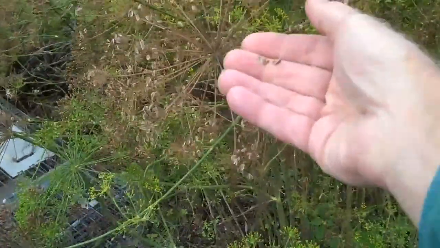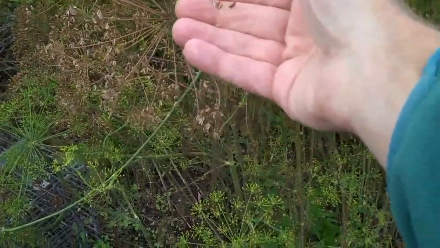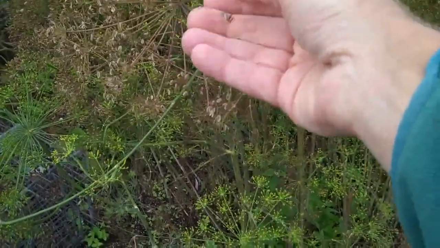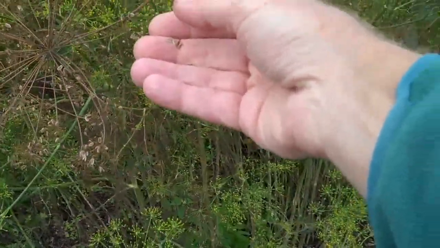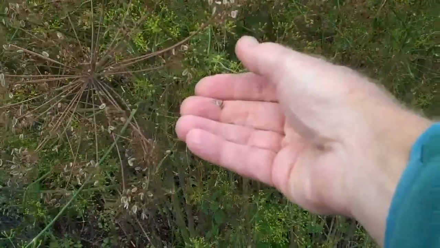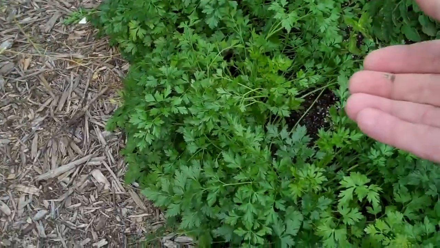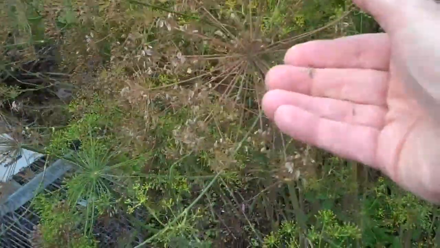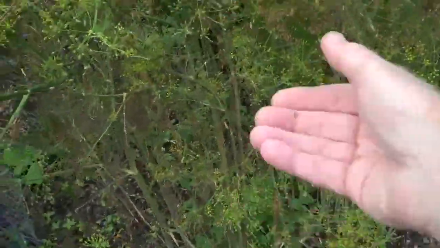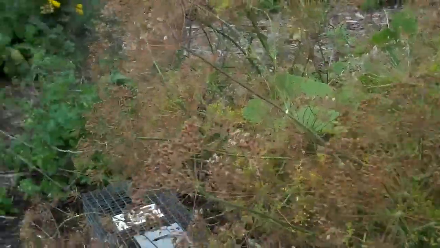So a spice is a part of a plant that we use for flavoring, but it's not the leaf. It's the seeds, or in the case of, say, cinnamon, it's the bark, or it could even be the roots of a plant. So herb, spice. Now if you use dill leaves, I suppose you could call that an herb. But anyway, they're all the same plant.